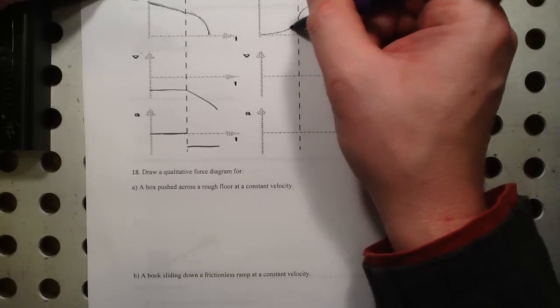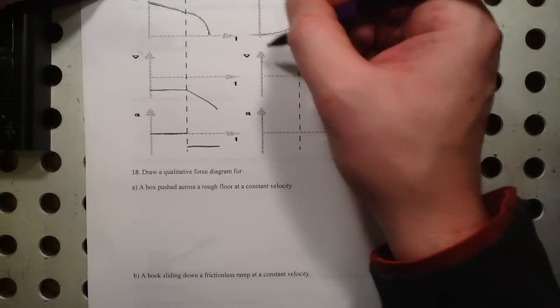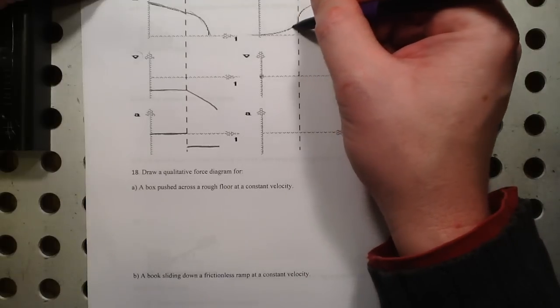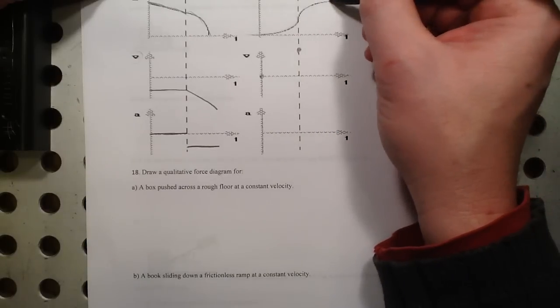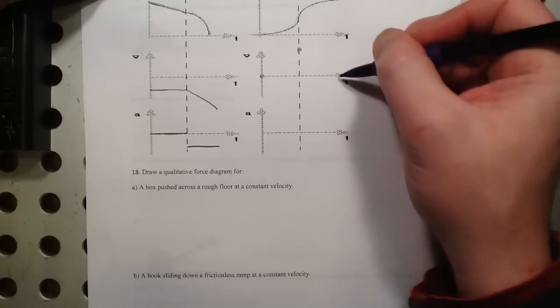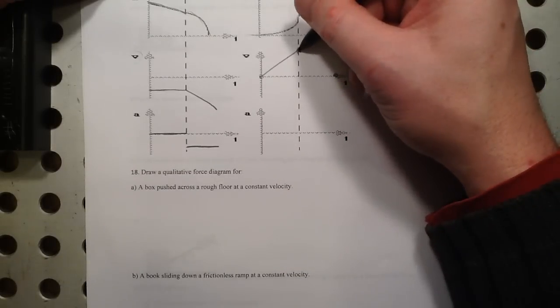Here, let's see. Here's something that's curving upward. It starts with what looks like a slope of 0, and then gets up to some kind of steep slope here, and then it gets less steep back to 0. So that'll look like this.